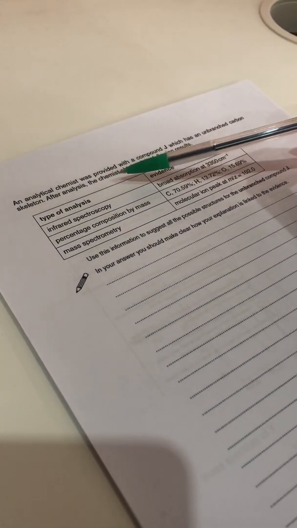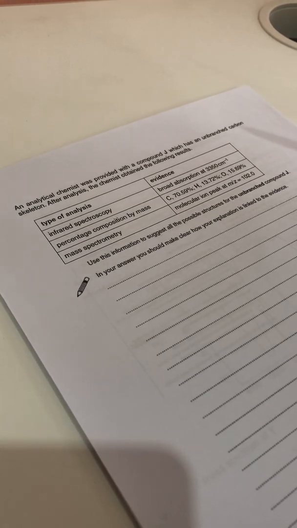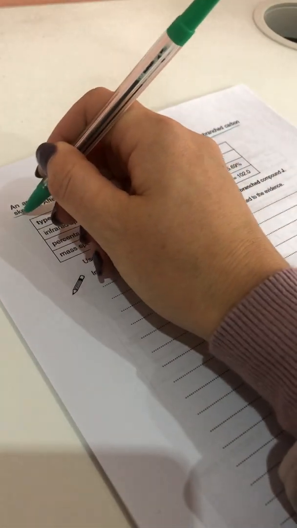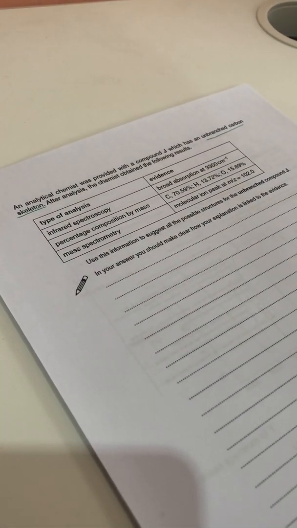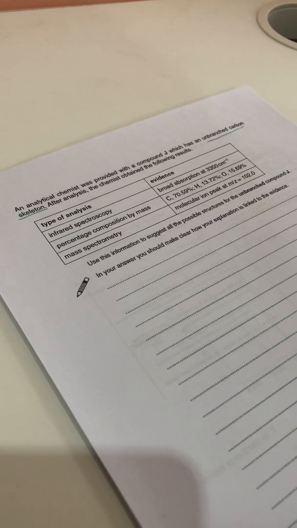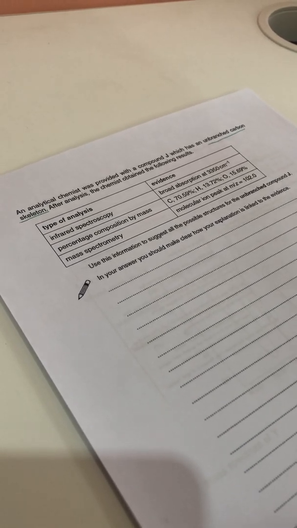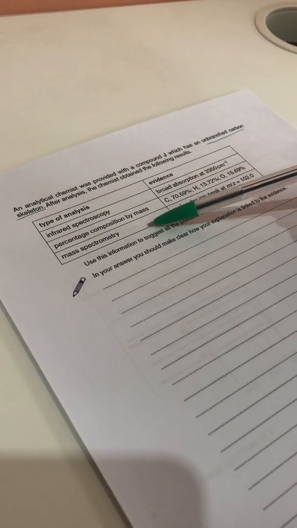So let's have a look at this one. An analytical chemist was provided with a compound J, which is an unbranched carbon skeleton. Now sometimes they will give you hints and tips about what kind of thing you're looking for, so that's important to know. After analysis, the chemist obtained the following results, and you've got 3 pieces of information here that are going to help you.